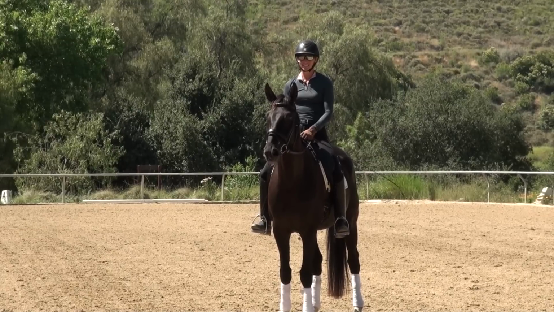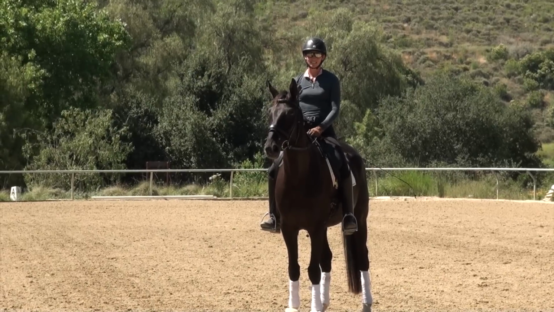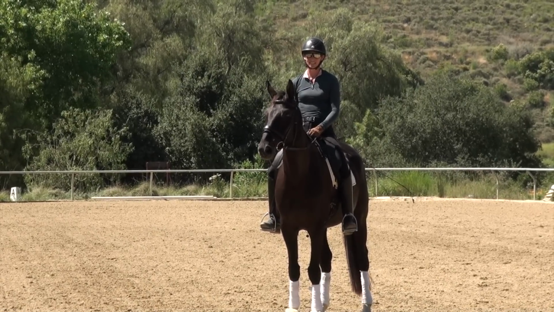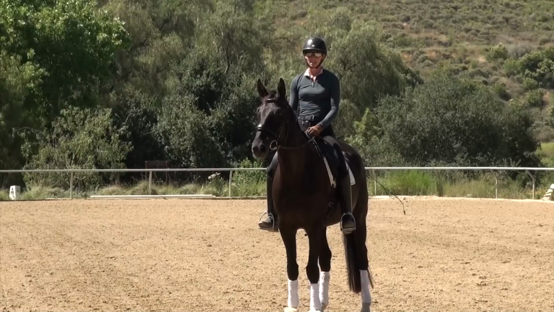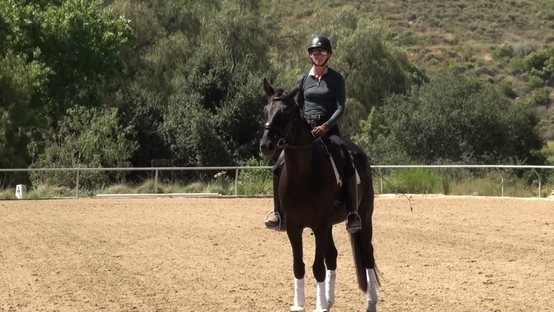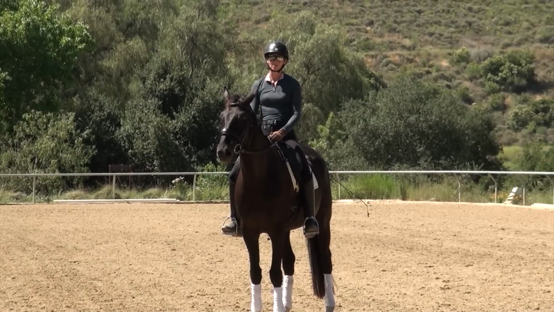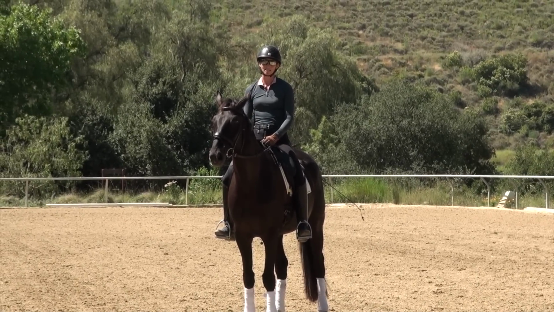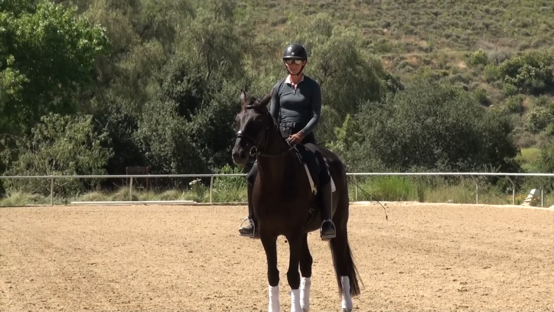So posting trot, it seems like a really simple thing, but it actually takes a lot of coordination to learn, and it's really important to learn how to properly post the trot because when you're posting the trot, you're kind of getting up off of your horse's back and allowing them to move through their back so that you're not bouncing on their backs, which for a young horse or if you're learning to ride is really important.